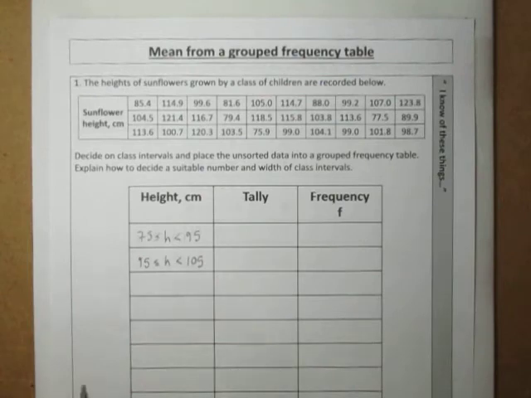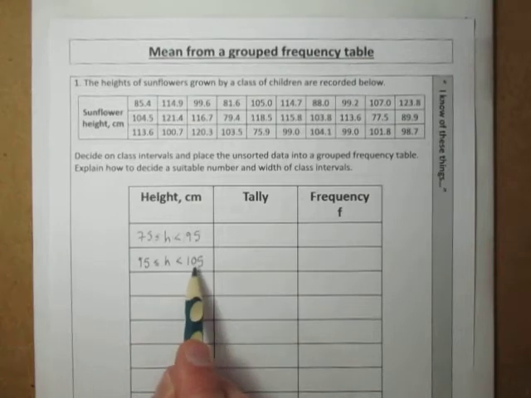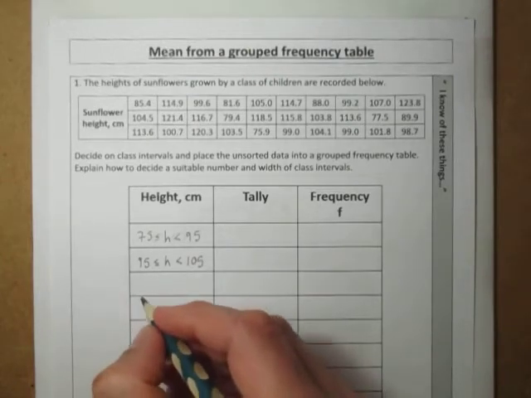Now, similarly, 105 centimeters, we can have up to that, but not including it. So a sunflower that is 105 centimeters tall would have to go in the next class interval.